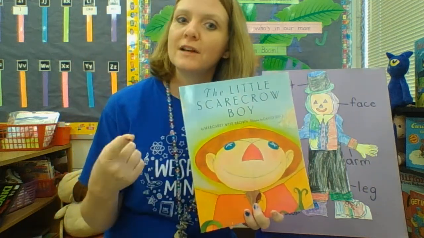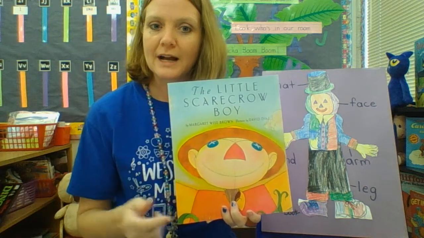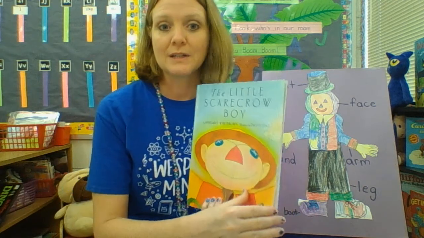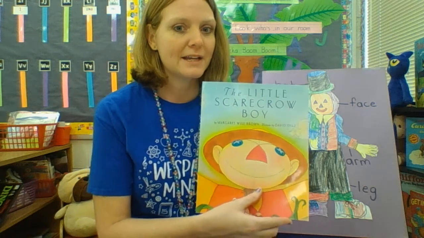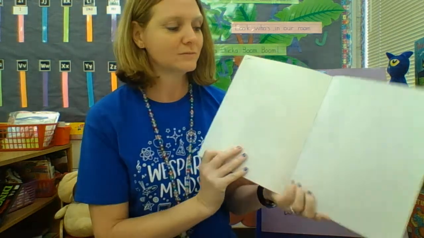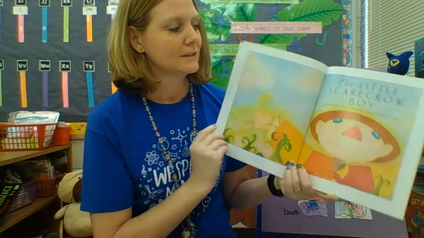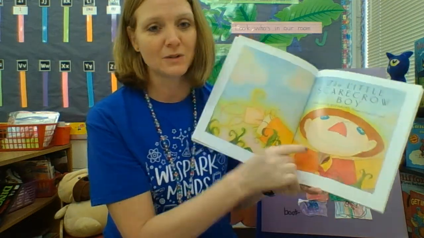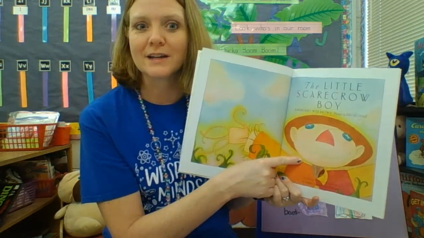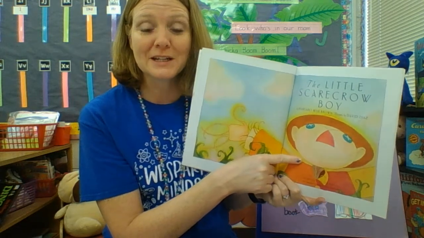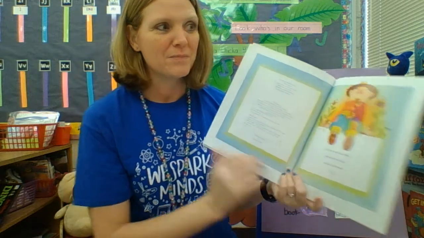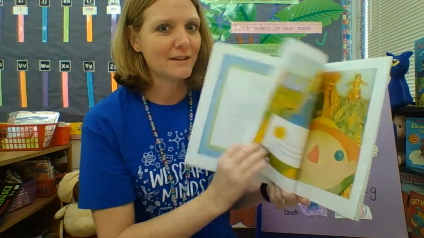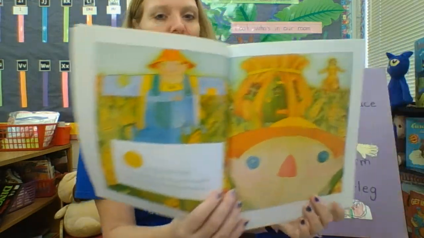While I'm reading it, think about the place. Think about where this little guy is at in the story, because one of your activities this week that you're doing at home is you're drawing a setting, the setting of this story. So, see, in this book, this little boy wants to be a scary, scary scarecrow. He wants to get in the field and scare away the crows like his dad does. But we'll see what his dad thinks, if his dad thinks he's ready to scare crows away or not.